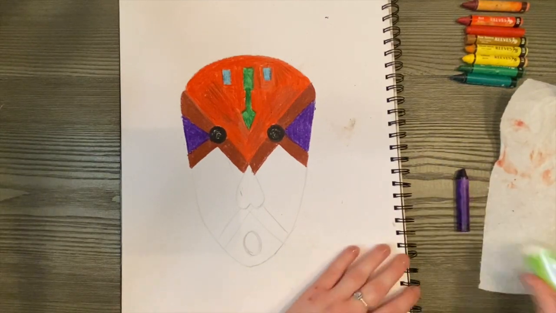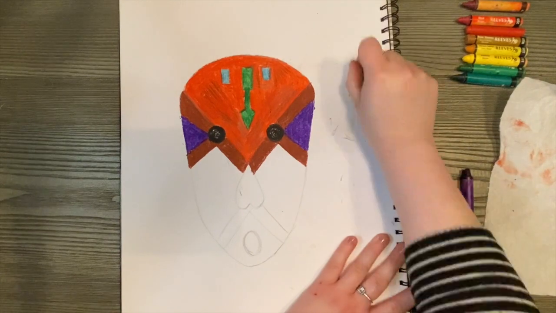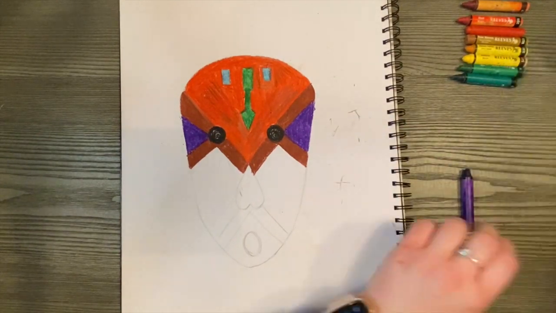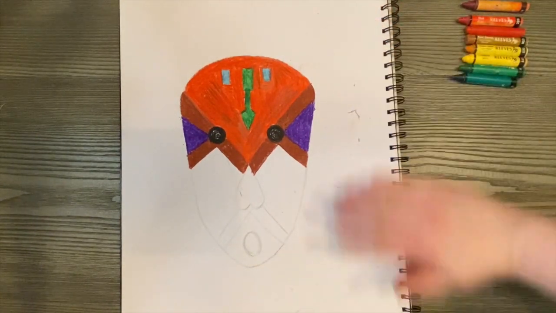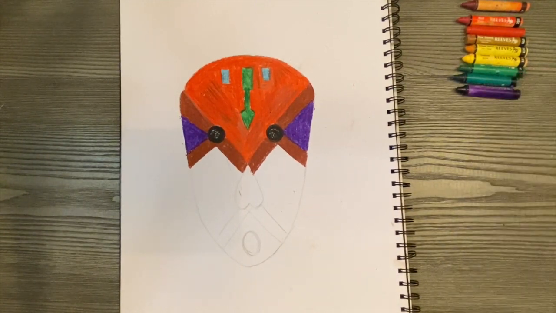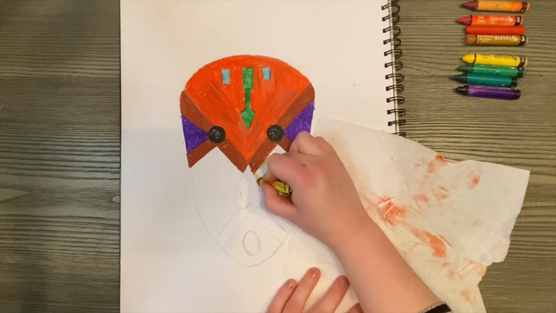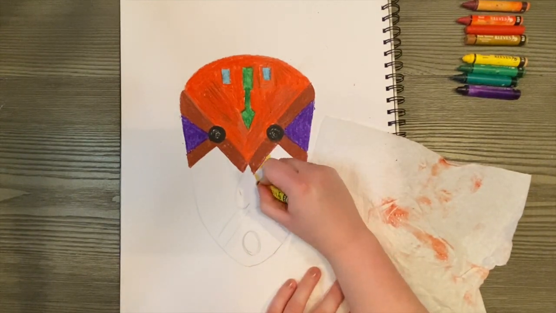Now that is the top half of my mask design complete. So again, I'm just rubbing out some little small areas where the oil pastel has transferred, just to stop it rubbing and spreading along my page. The next colour I have chosen for the cheek area of my mask design is a bright yellow.